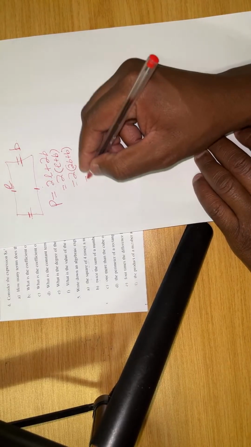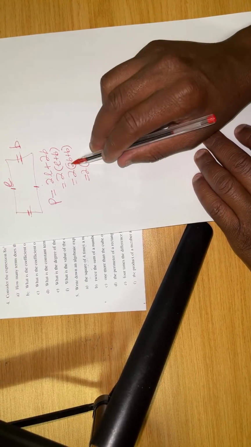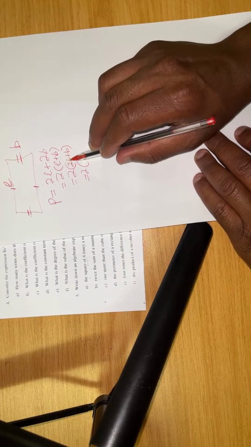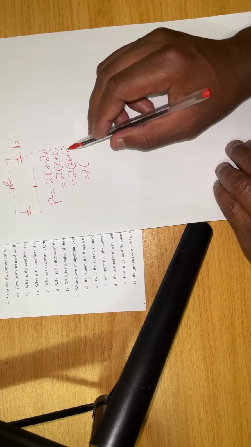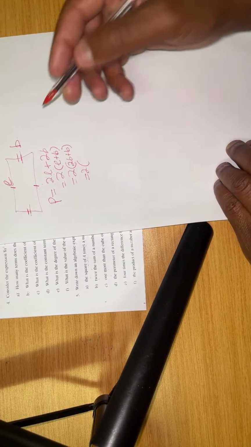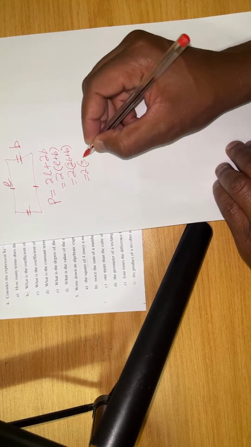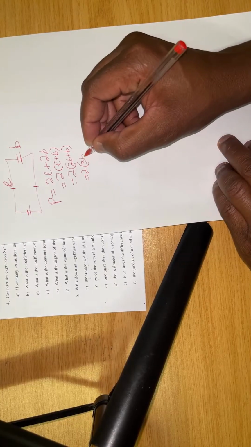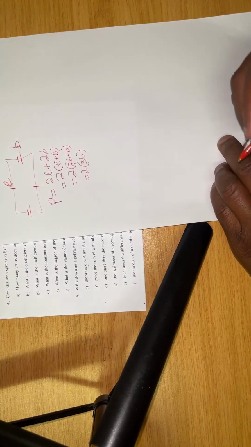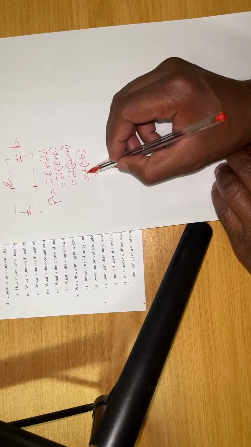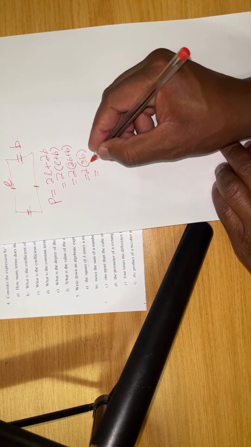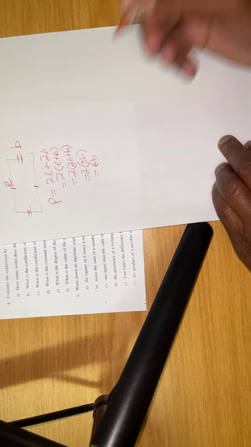These are the like terms, 2B plus B. So it's 2 plus 1, which is 3, which goes with B, close bracket. And then now you can multiply. 2 multiplied by 3 is 6B.